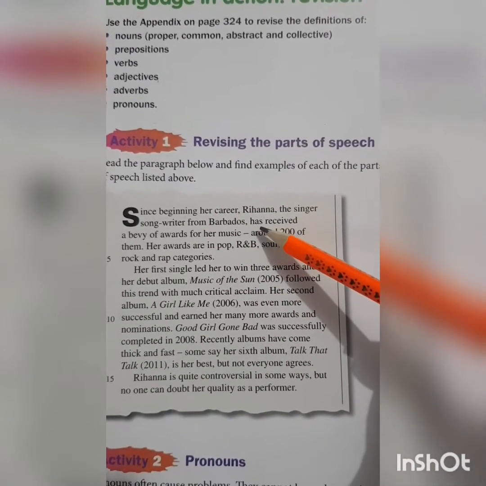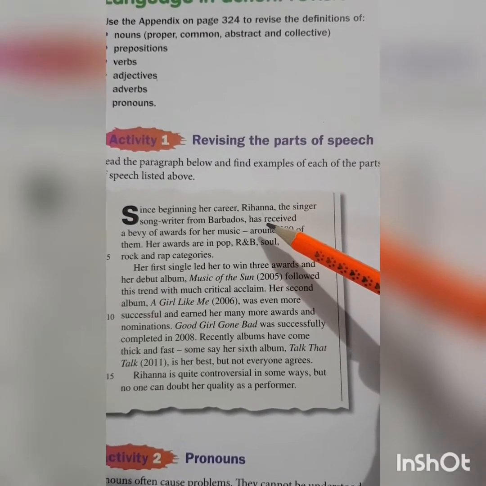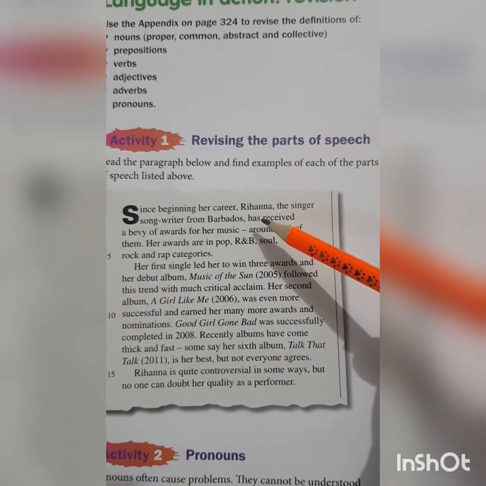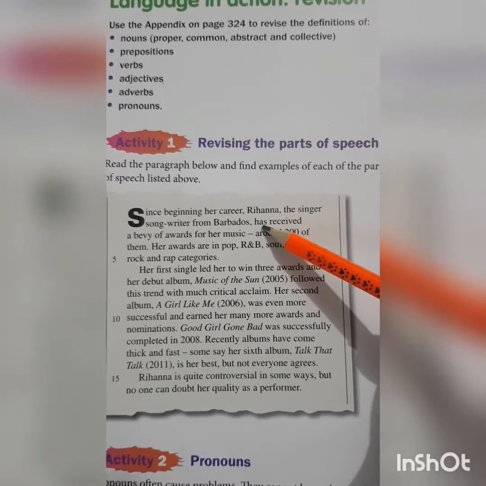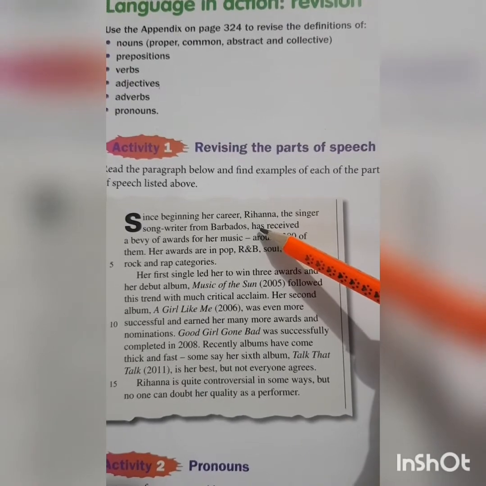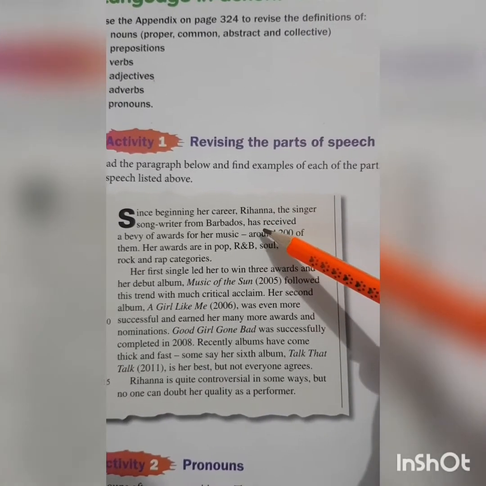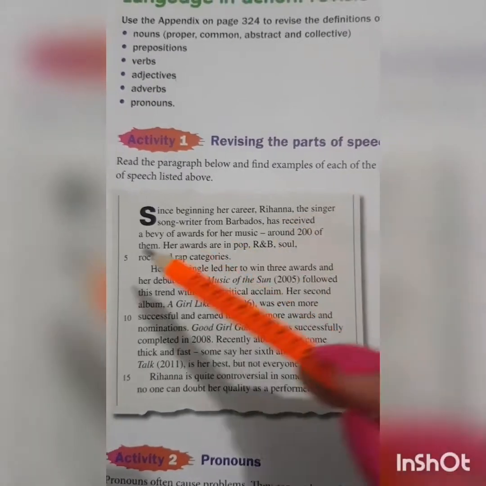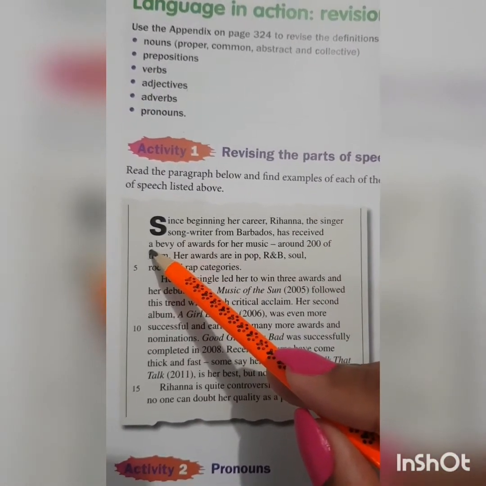Noun. Has. Has is from the verb to be. So remember I told you guys that verbs are not just action words, but also the state of being. So from the verb to be, we have has. Like he has, she has. So she has received, right? Received meaning an action, so that is a verb. A, so that's an article.